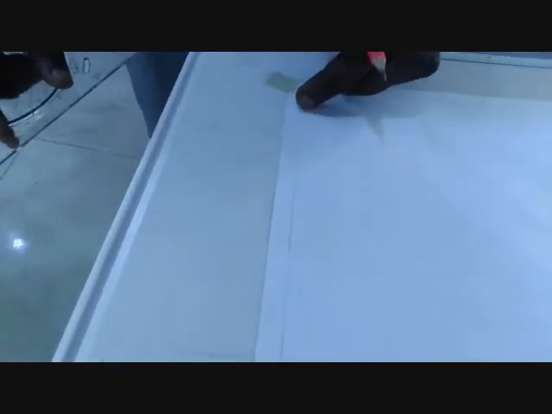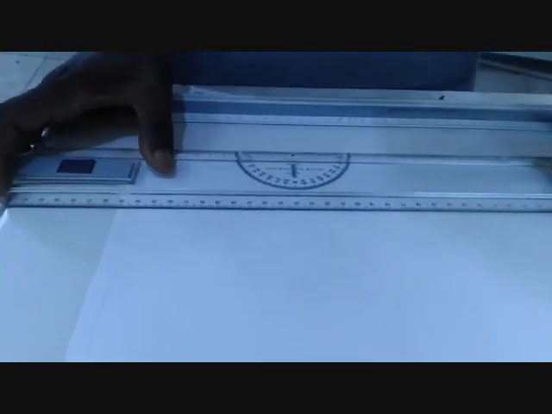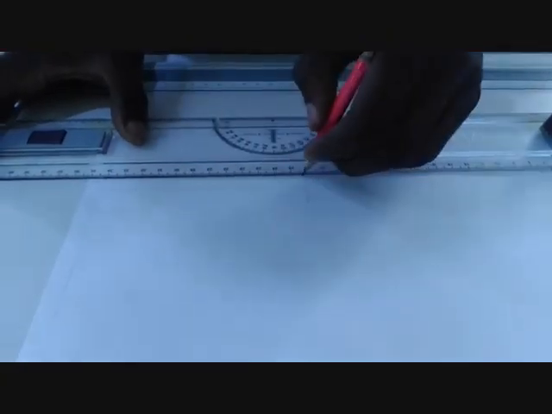If you count 1, 2, 3, 4, 5, take your T-square, put it and draw the lines like this. You see it? You see, draw it like this.